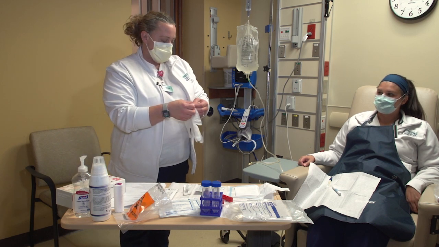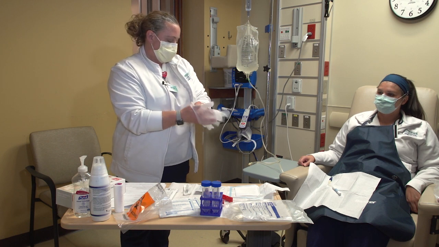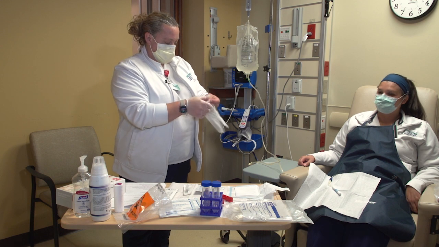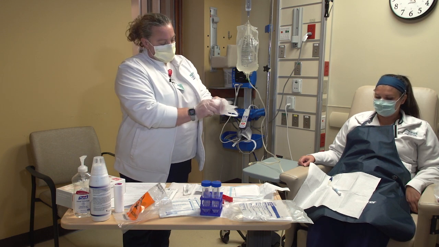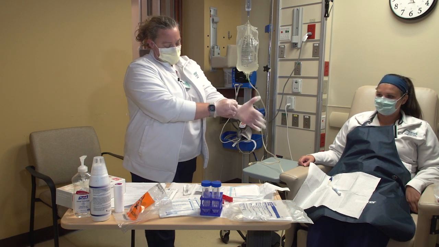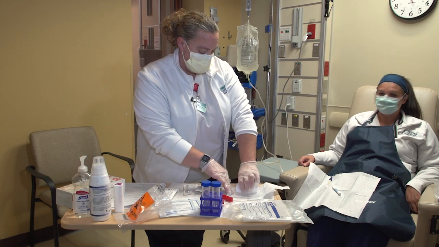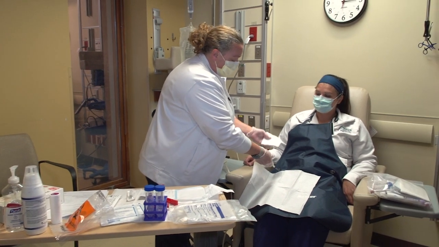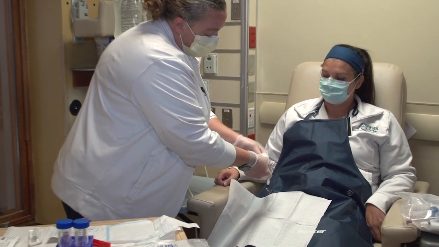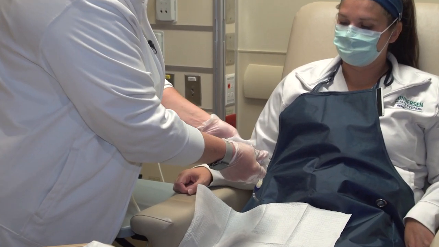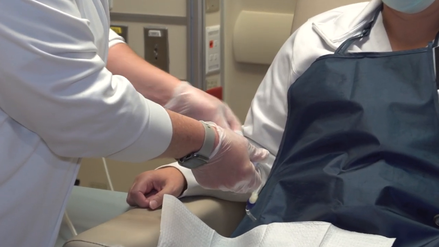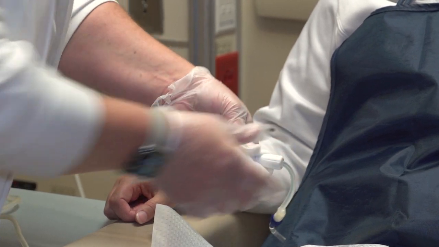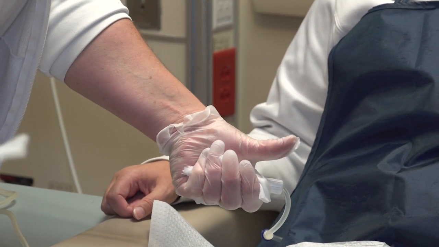Apply your gloves. You'll take your Alka-Vis soaked gauze and you're going to scrub your transfer set for 1 minute. So at 1 minute, then we'll wrap it and hold it tight.